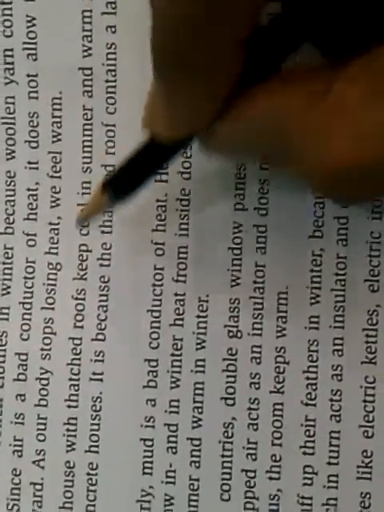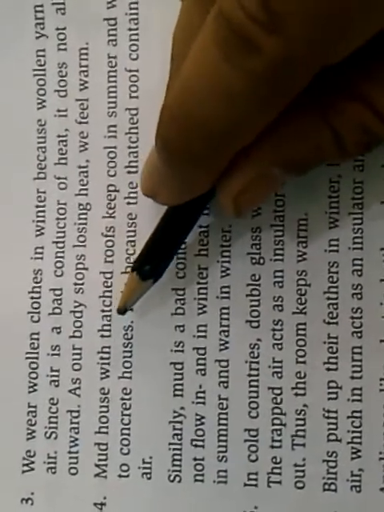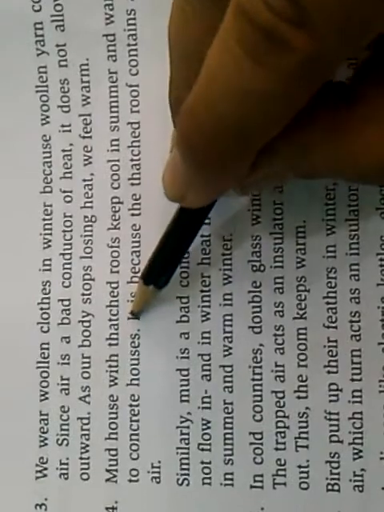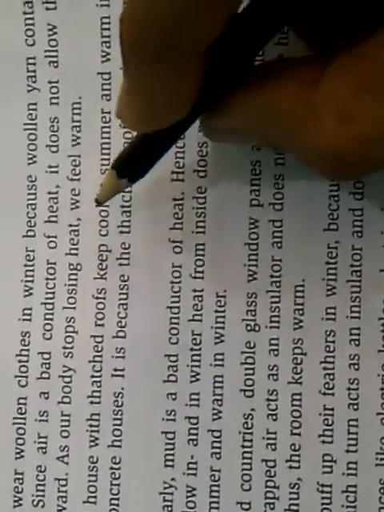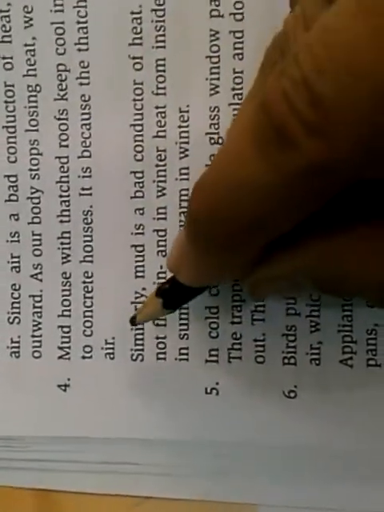Mud houses with thatched roofs keep cool. Thatched roofs, which in our language we call chappar or chapo. So mud houses with thatched roofs keep cool in summer and warm in winter as compared to the concrete houses. It is because the thatched roof contains a large amount of trapped air.